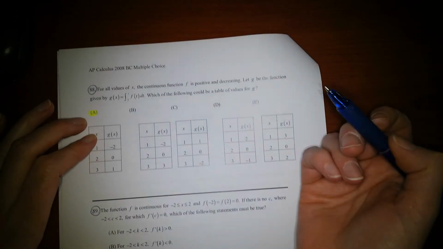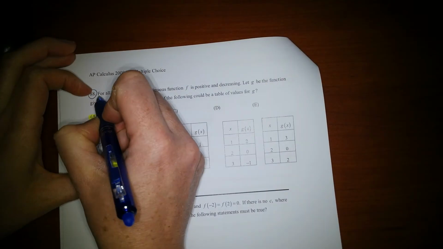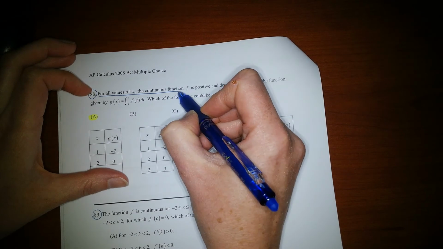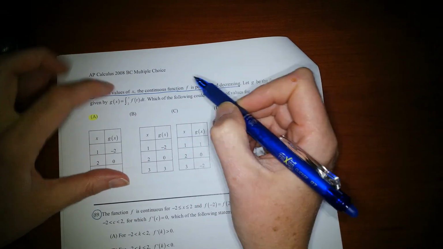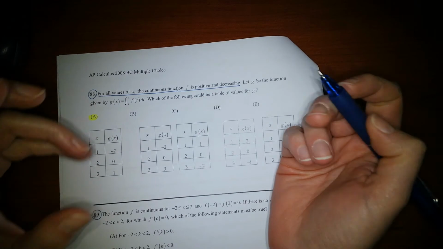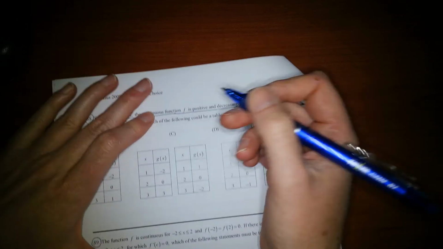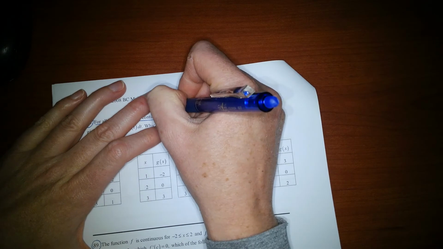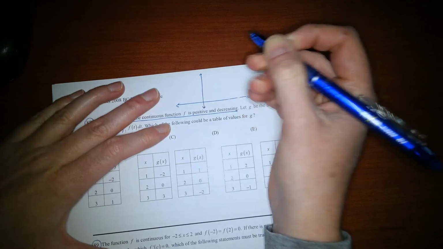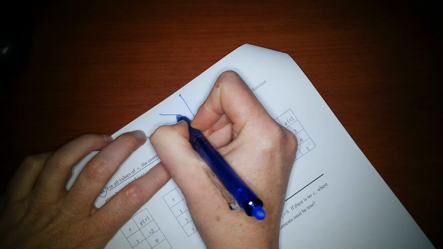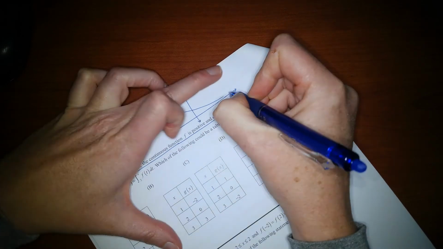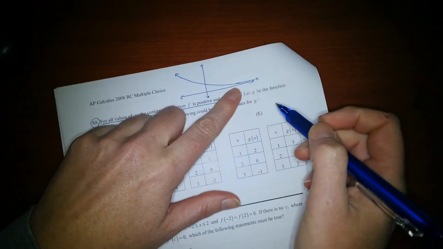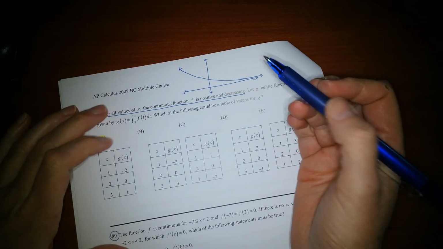Okay, so I'm going to think graphically for this one. I'm going to draw f so that it's positive and decreasing, and it says for all values of x, so it's like negative infinity to infinity type thing. The picture that I would draw would basically be an exponential decay type graph, because I don't know how else you could have something that's always decreasing, yet always at least a little bit positive, all the way from negative infinity to infinity.